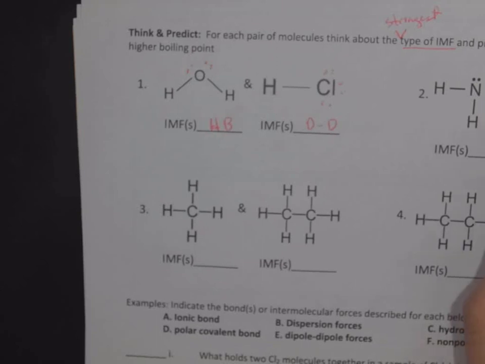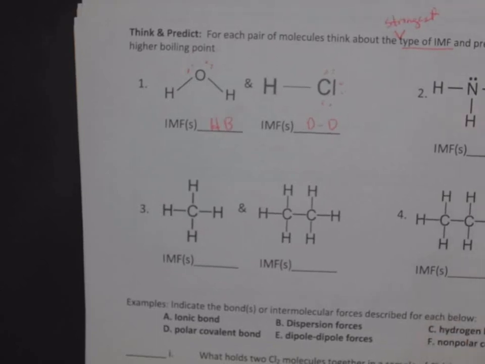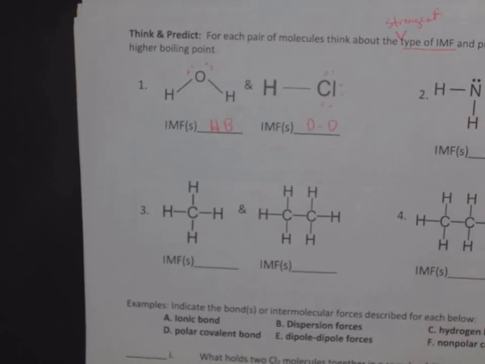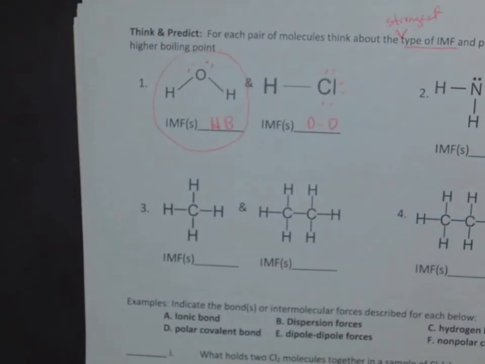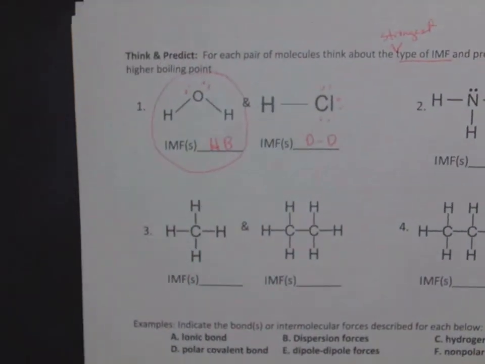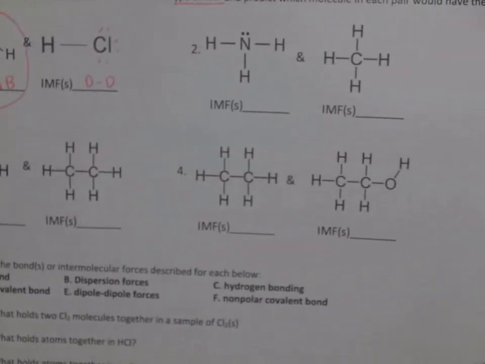So we need to predict which molecule in each pair would have a higher boiling point. Let's circle the ones that we think are going to have the higher boiling point of the pair. So that would have my higher boiling point. Okay, next.